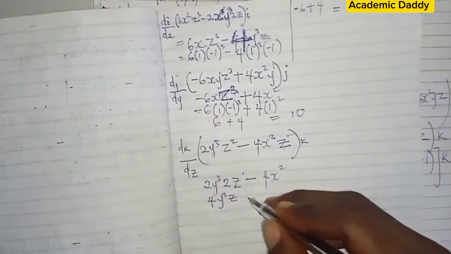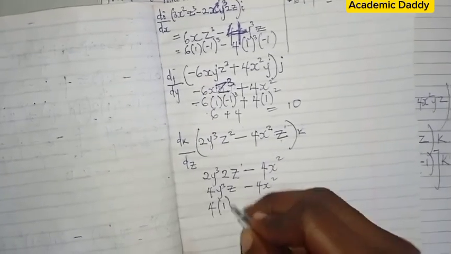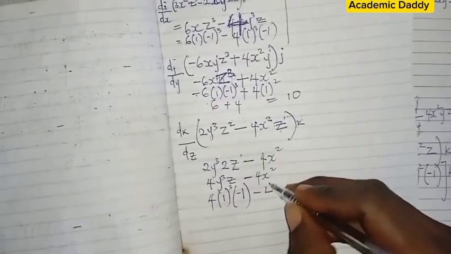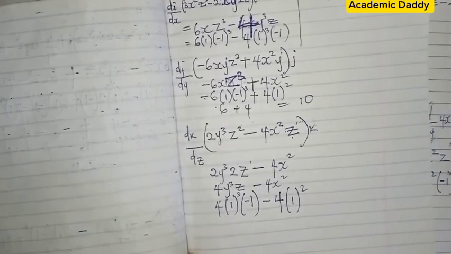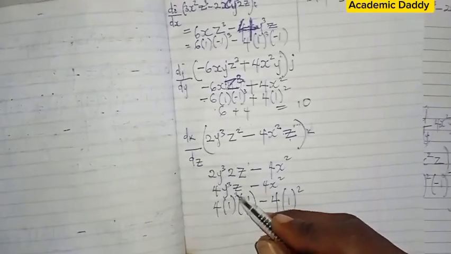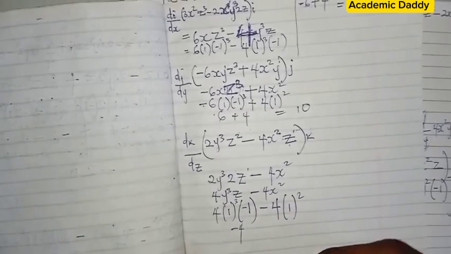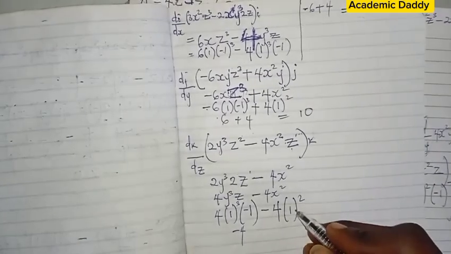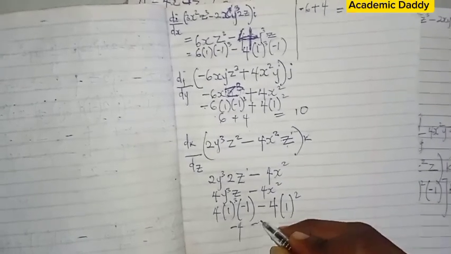So minus 4x². If you substitute the values, y here is 1, z is minus 1, minus 4, y is 1, so 1 raised to power 3 is 1, minus 4. Yes. So if we have minus 4, then another minus here, 1 times minus, so minus 4 goes to minus 8.